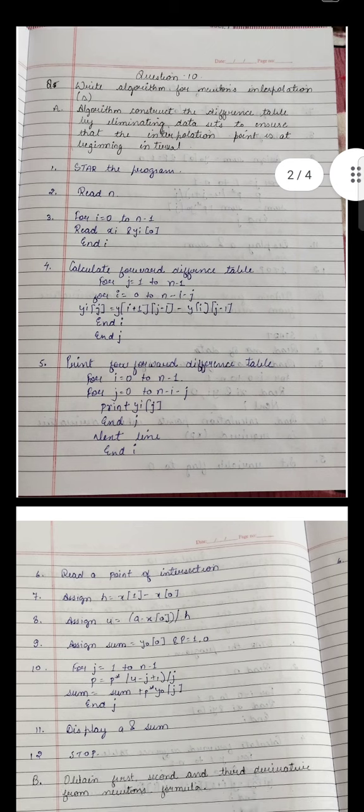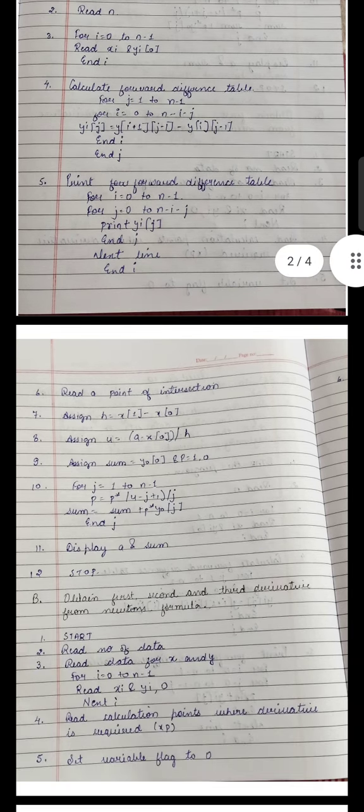Step 5, print forward difference table: for i equal to 0 to n minus 1, for j equal to 0 to n minus i minus j, print y[i][j] and j, next line, and i. Step 6, read a, the point of interpolation. Step 7, assign h is equal to x1 minus x0 and assign u is equal to a minus x0 by h. Assign sum is equal to y[0][0] and p is equal to 1.